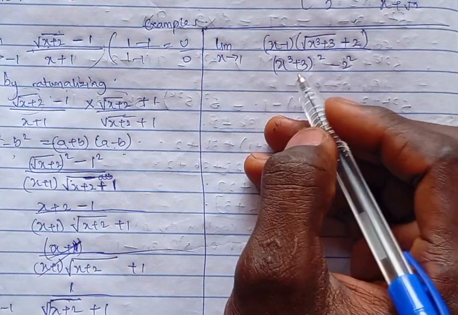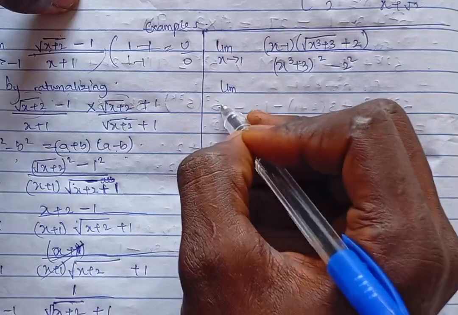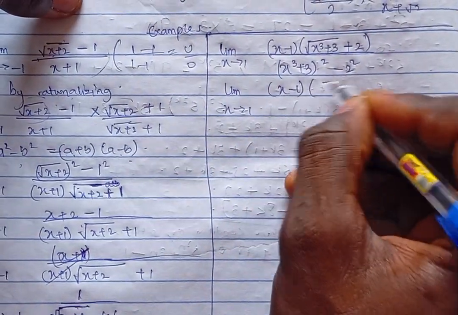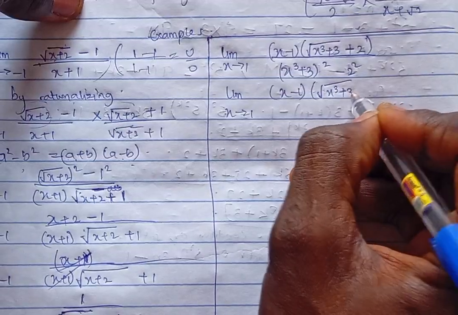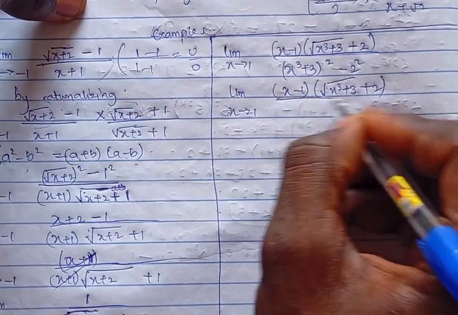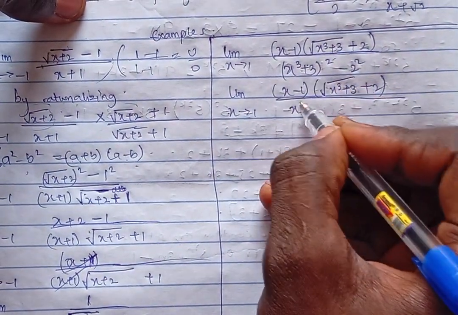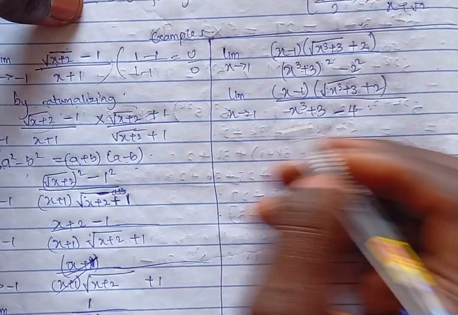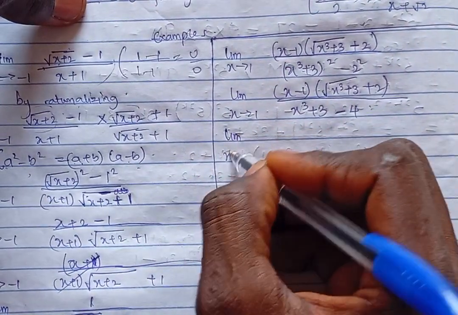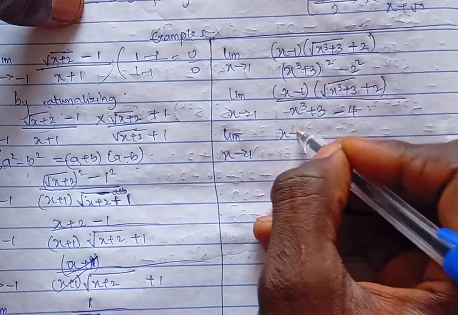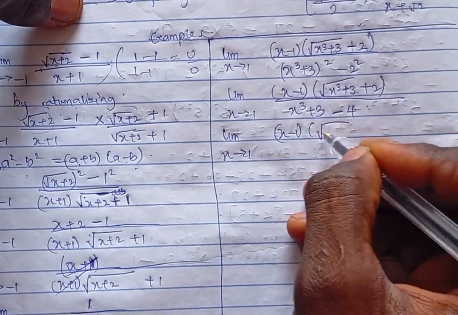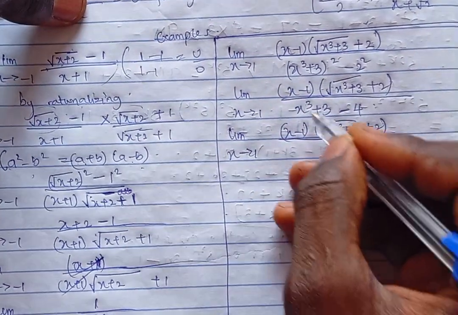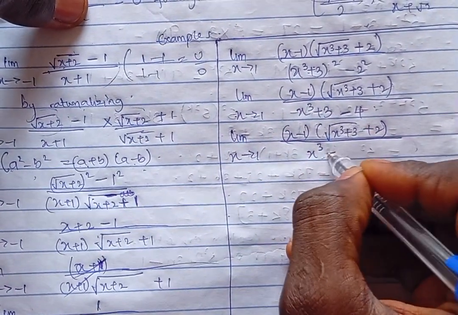Now what do you have to do? Continue by saying limit as x tends to 1 of x minus 1 into square root of x raised to power 3 plus 3 plus 2, everything over this one will give you x raised to power 3 plus 3 minus 4. So you have limit as x tends to 1 of x minus 1 square root of x raised to power 3 plus 3 plus 2 over x raised to power 3 minus 1.